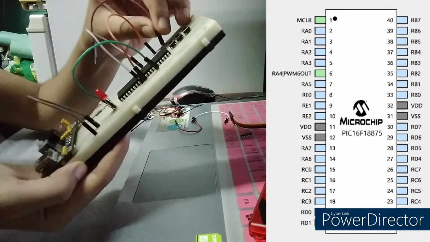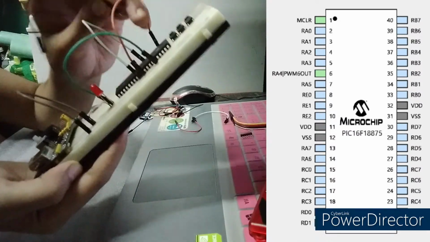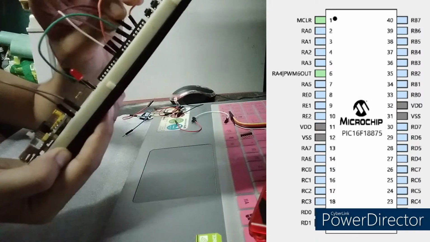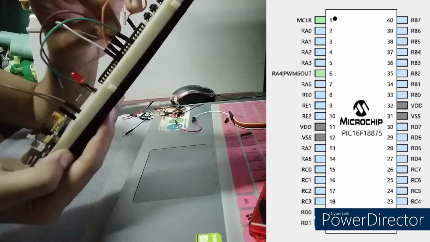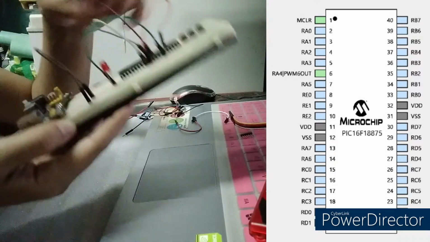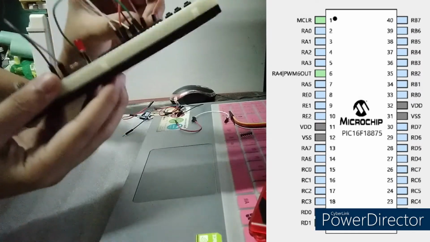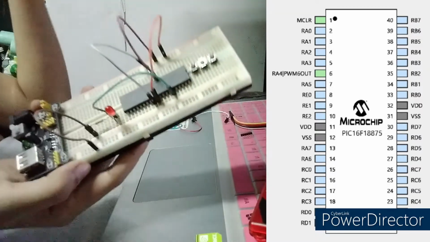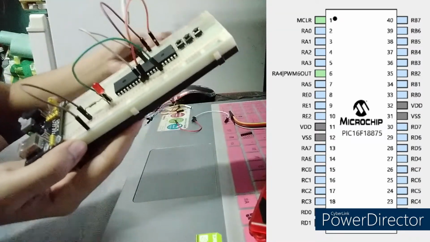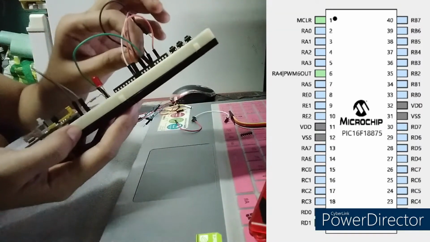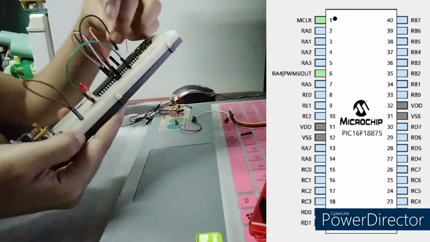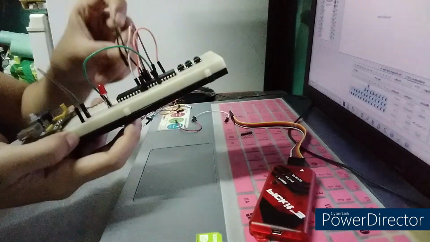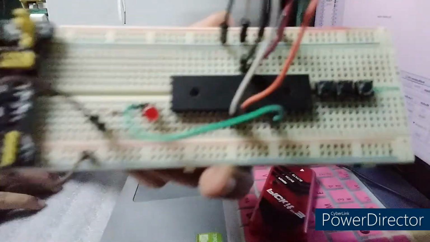So 40, 39, 38, 37, 36, 35, 34, 33, 32. Pin 32 is connected to the positive terminal as well, and the 31st is connected to the ground. So let's find a black wire here. The 31st is connected to the ground. So for this circuit, we will be having this connection here. This will be our circuit for our experiment number 7.